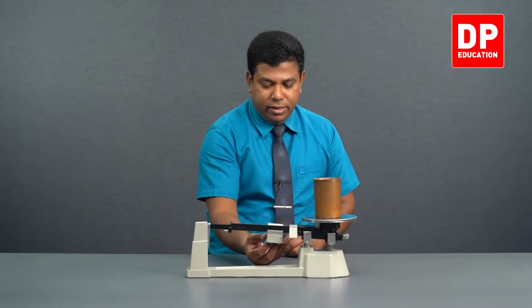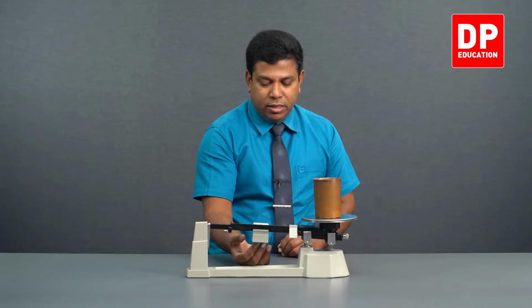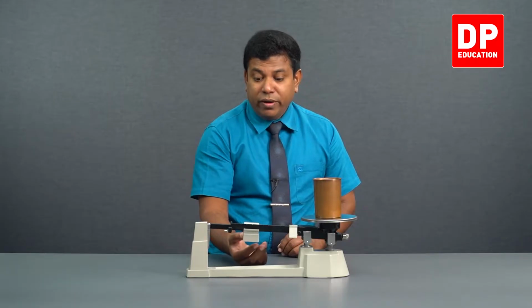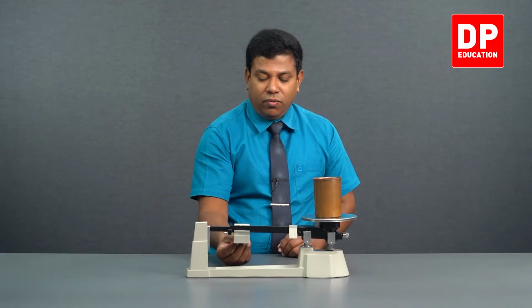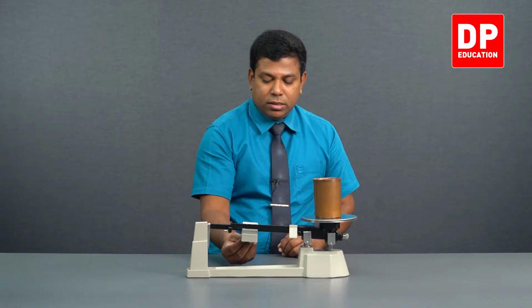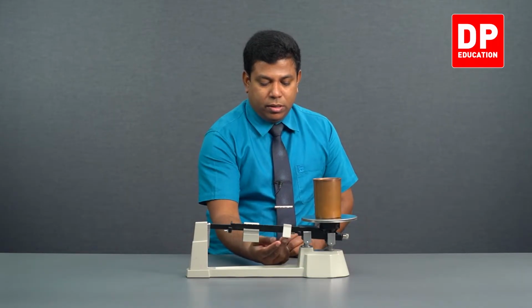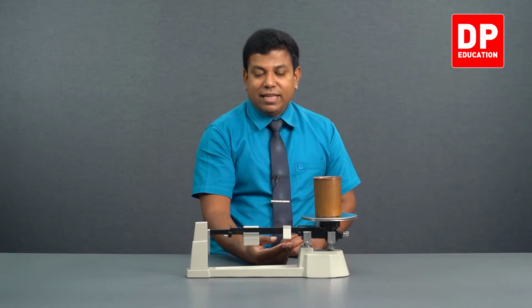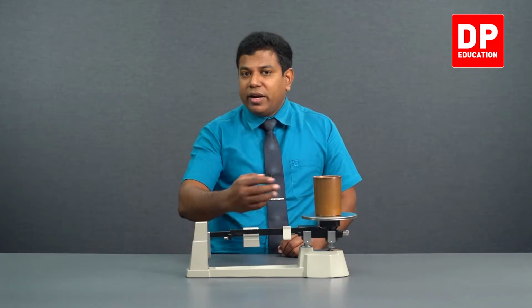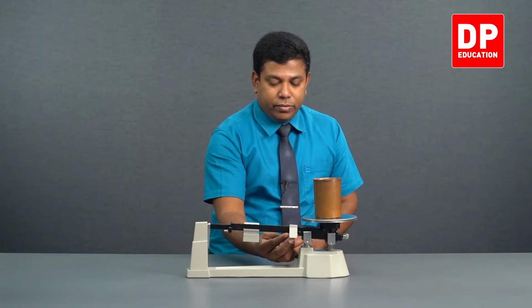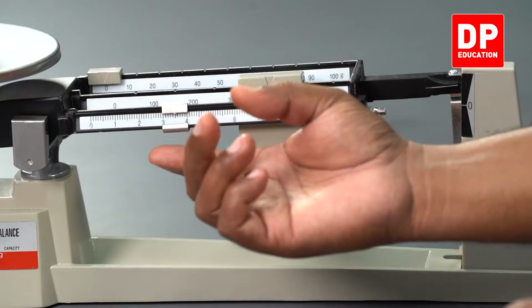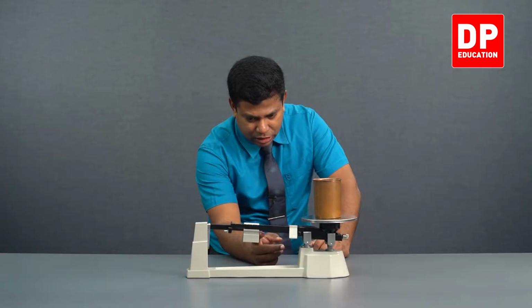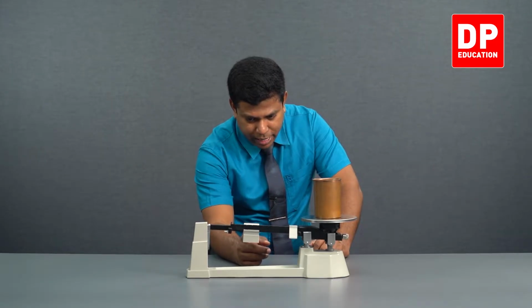More than 100, more than 200, more than 300, more than 400, but less than 500. So let's keep it at 400. Right. It's less than 410, so it has to be in between 400 and 410. Let's increase one by one. 404, 5, 6, 8.